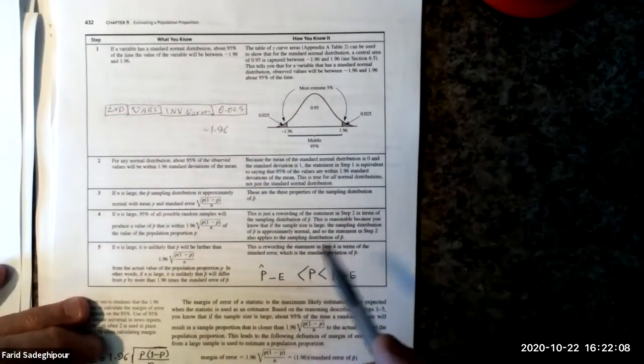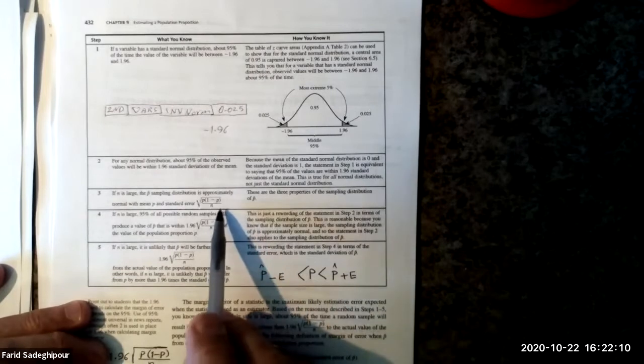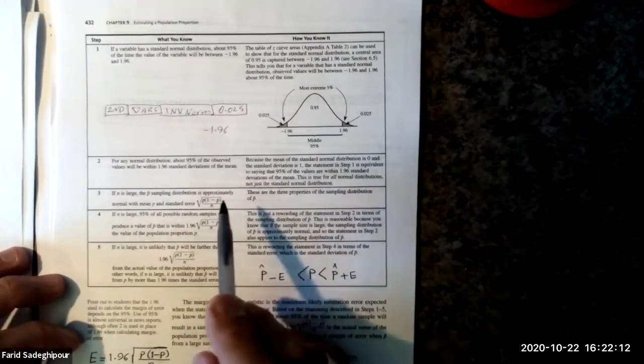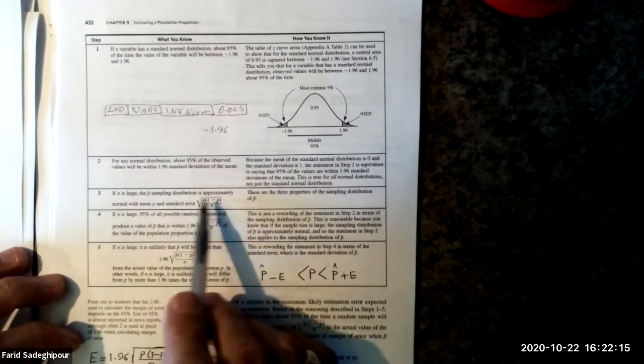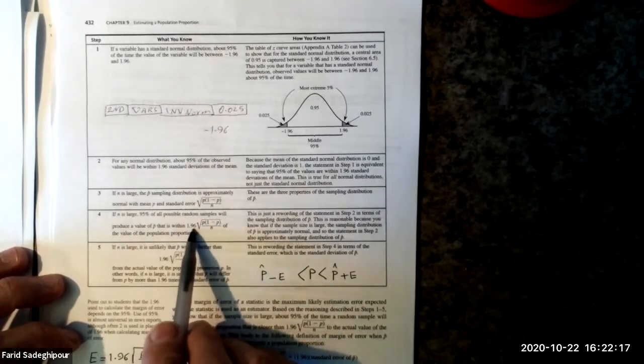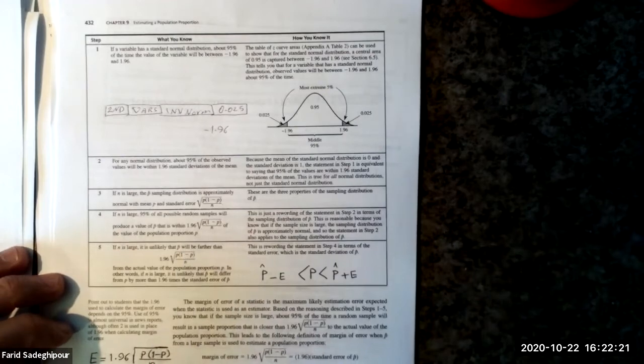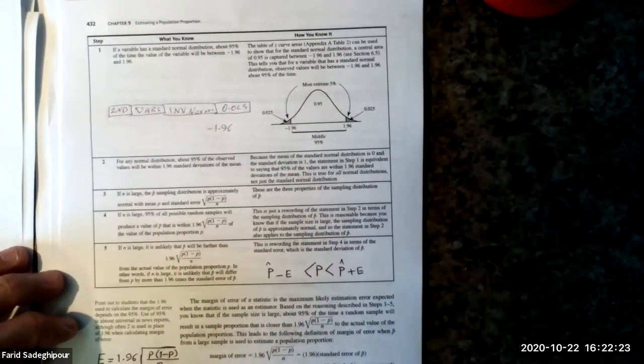Okay, so here, if you just have this part, this is the standard error. When you take the radical and multiply by 1.96, then that would give you the E.